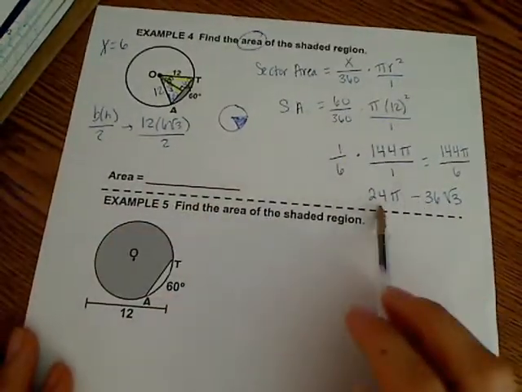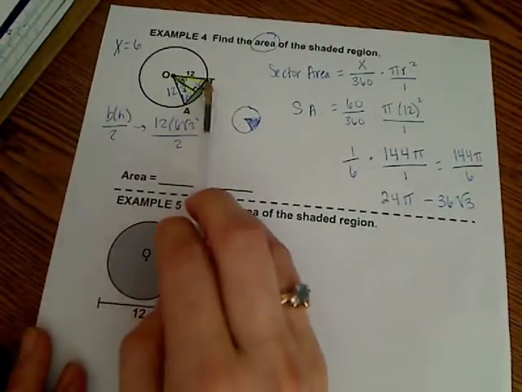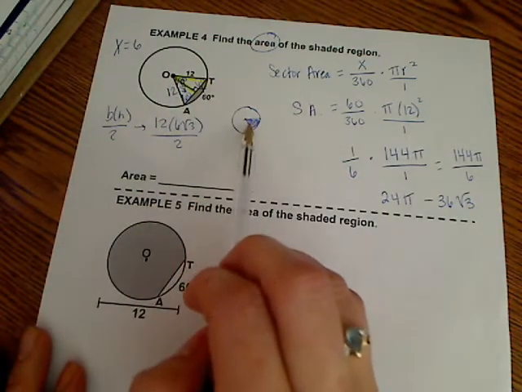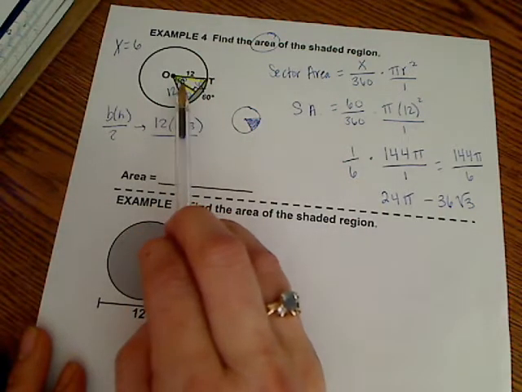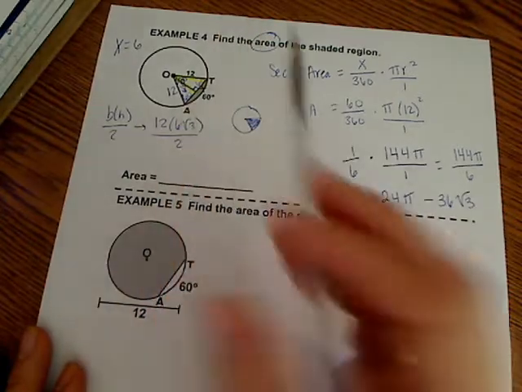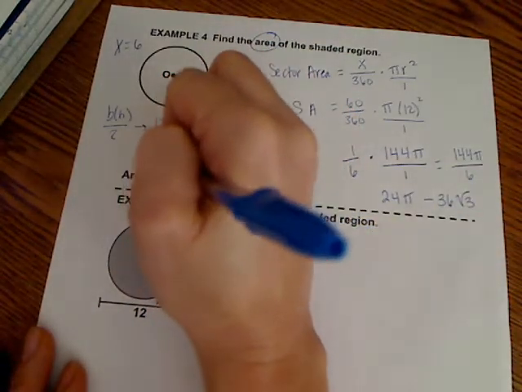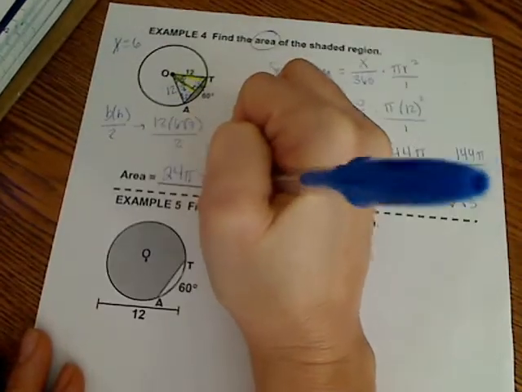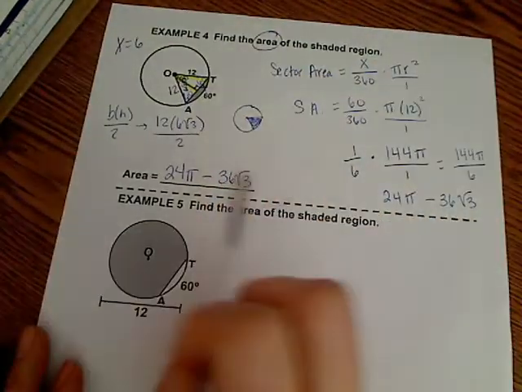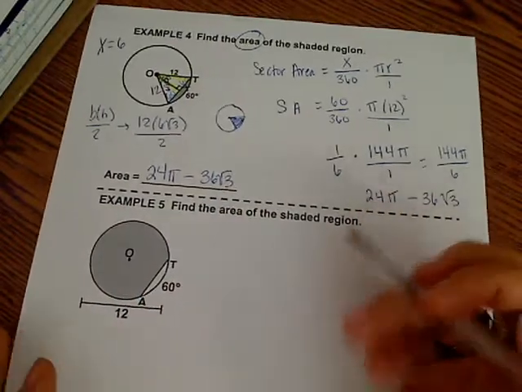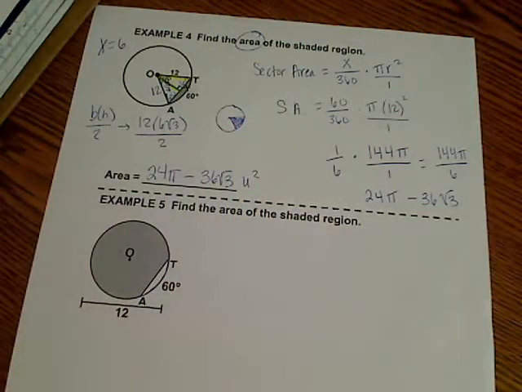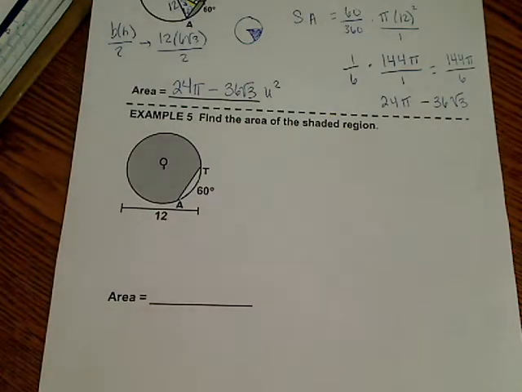And so that's going to be subtracted from the area of the sector, which just gives me this shaded part. If everything was supposed to be shaded, but I take that triangle out, that's only giving me the area here. So the area of the sector minus the area of the triangle will just give me that shaded part. And so that's going to be units squared behind it. Okay, now, all right, what do y'all think we're going to do here?